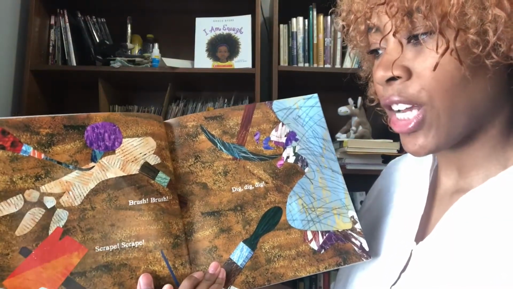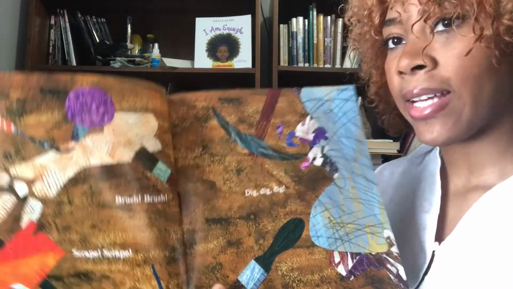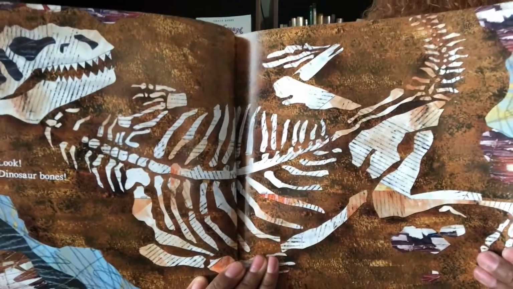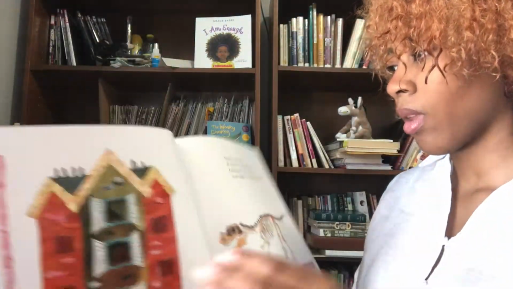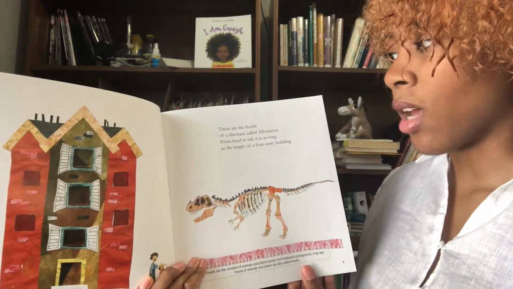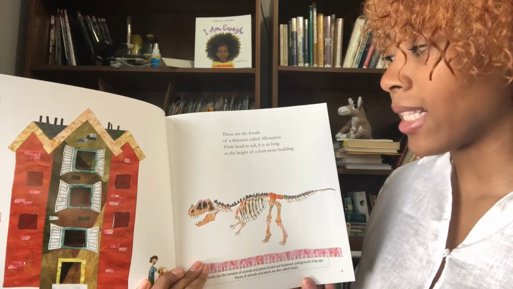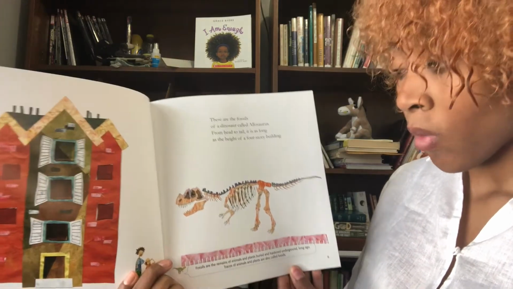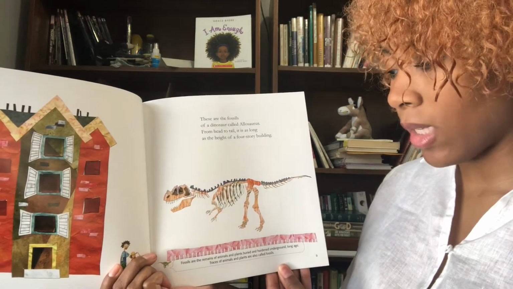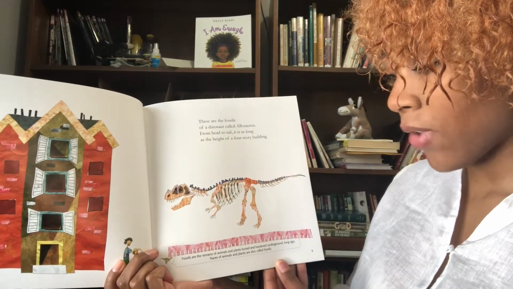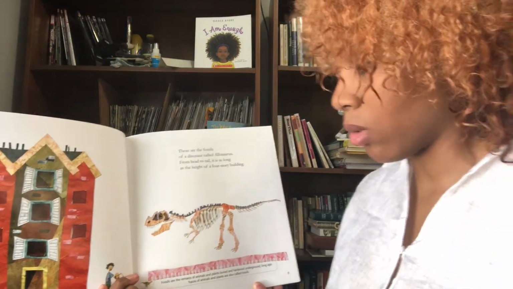Fossils tell stories. Brush, brush, scrape, scrape, dig, dig. Look, dinosaur bones. These are fossils of a dinosaur called Allosaurus. From head to tail, it is as long as the height of a four-story building. Fossils are the remains of animals and plants buried and hardened underground long ago. Traces of animals and plants are also called fossils.